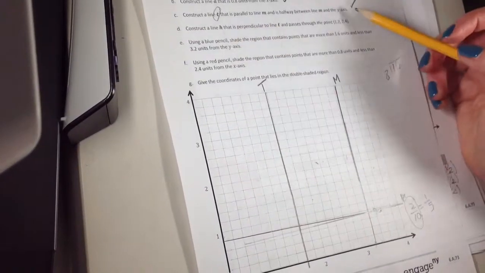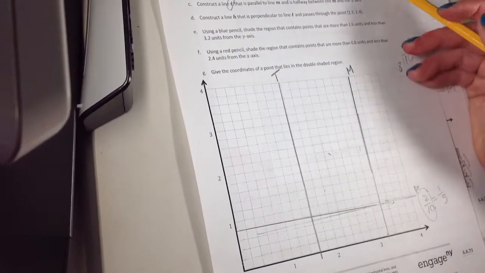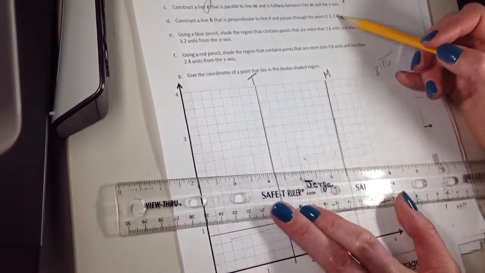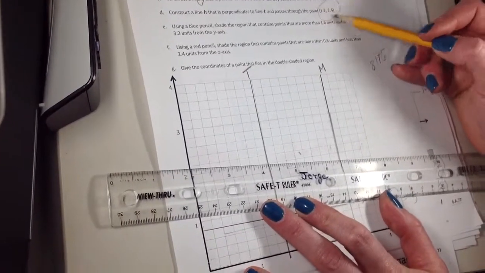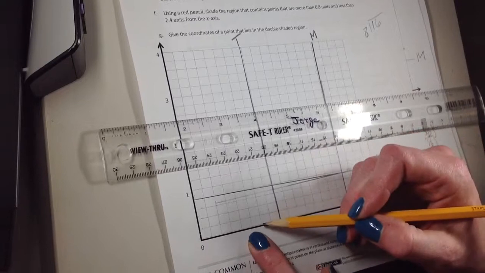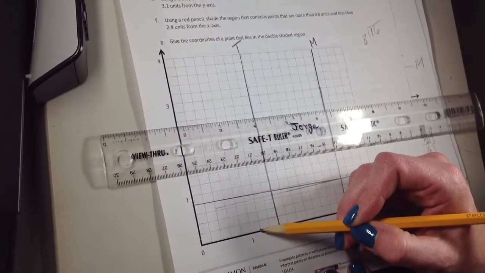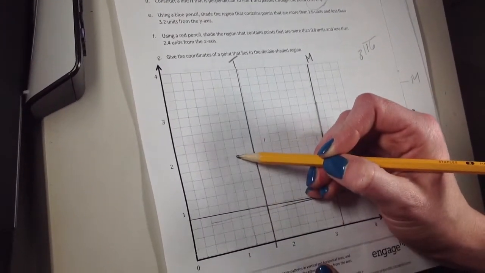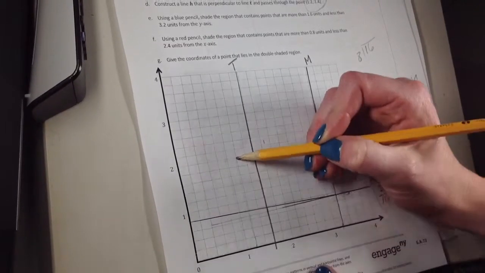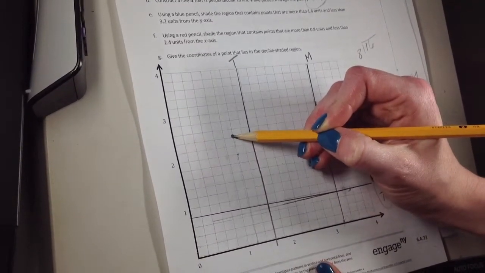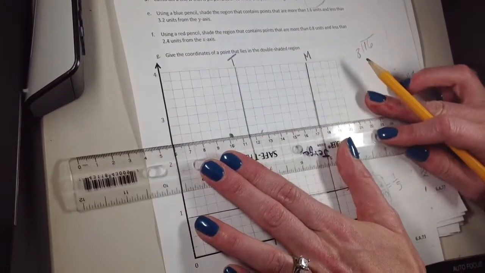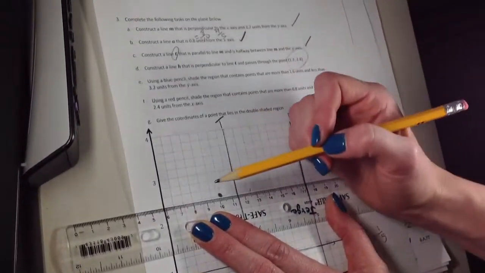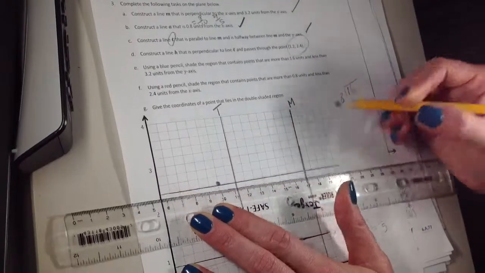Construct line H that is perpendicular to line T. So that means it needs to go that way. And they want it to pass through point 1.2 on the x and 2.4. So I'm going to make that point first. So 1, and we said 2/10 was equal to 1/5. Okay, and then on the y it's 2, so I'm going to go up to 2 and 4/10, which is equal to 2/5. So it's going to be right there. And I want to make a line that's perpendicular to T, and we're labeling this H.